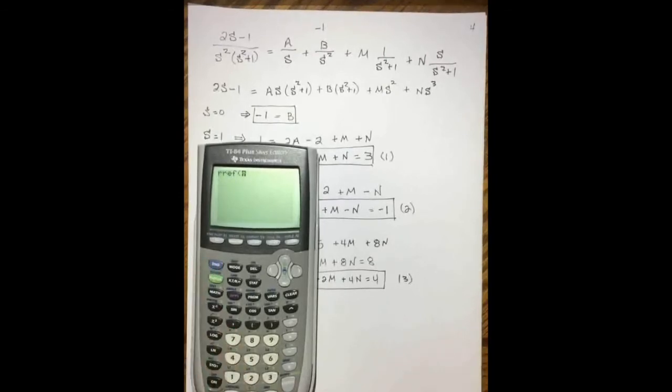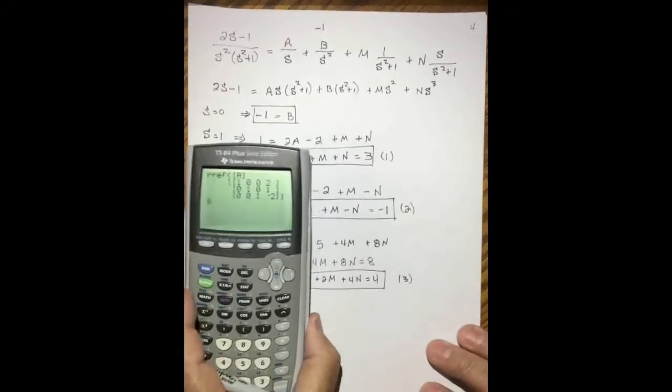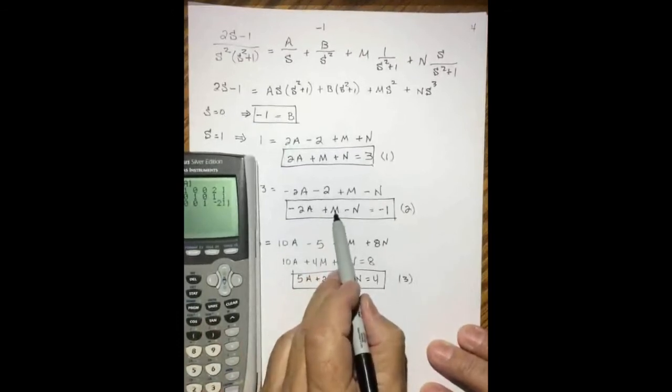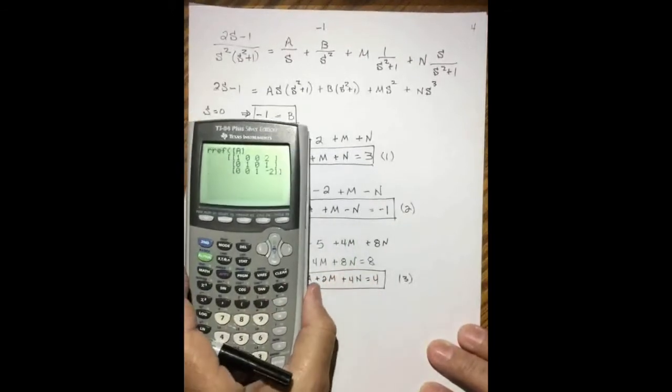So we go back into matrix one more time. We had set this up for matrix A, so I just hit enter. And see, that tells me what my answers are. Now remember, the way I've got this set up, the first column is column A, the middle column is M, the last column is N.